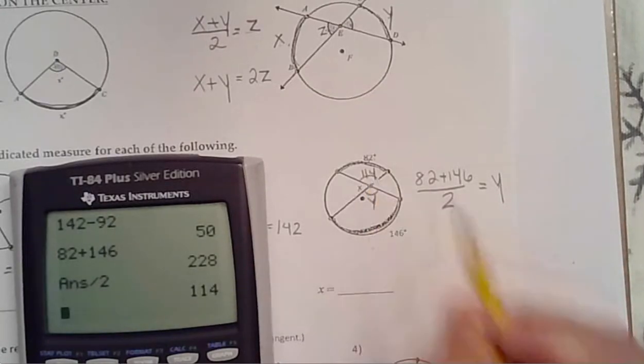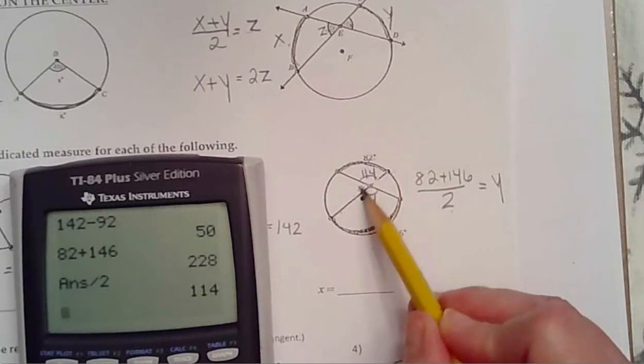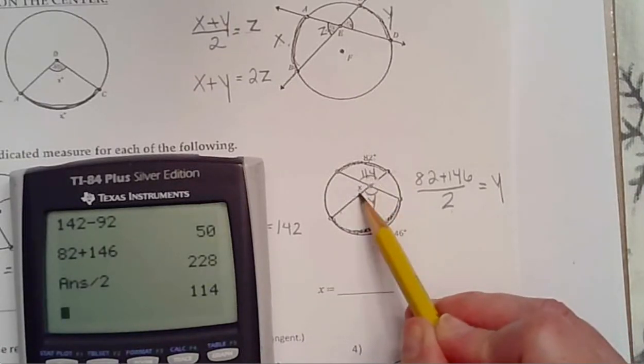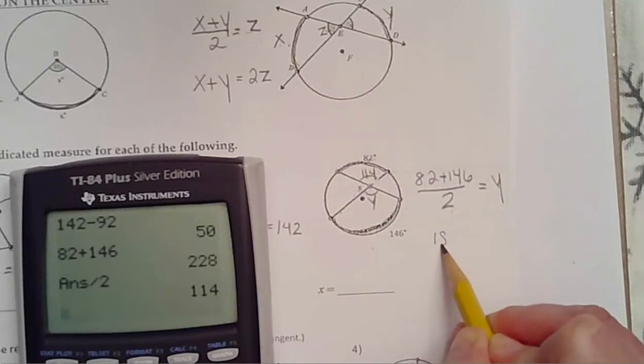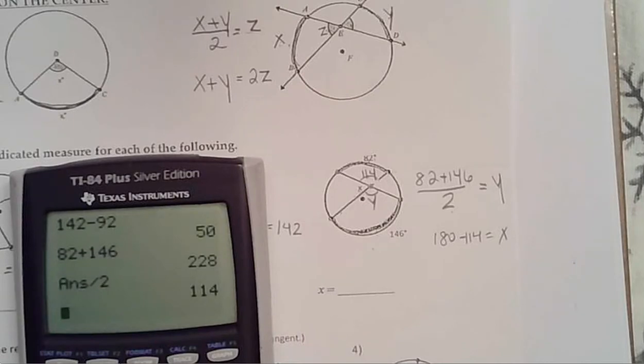I'm even going to write it in here. Well, this is a straight line, so these two angles here are supplementary. That means I can find X by 180 minus 114, and that's going to be equal to X. 180 minus 114, and X is equal to 66.